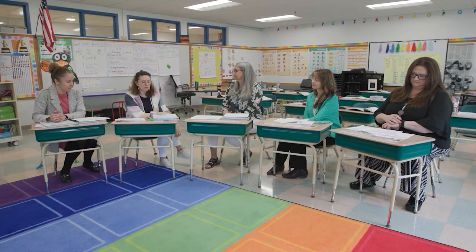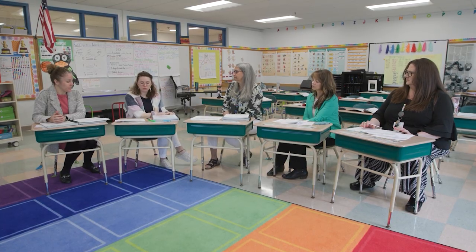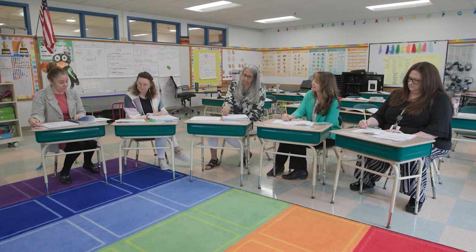Students will be able to identify and represent even numbers as the sum of 2 equal addends and represent that in an equation. All right.